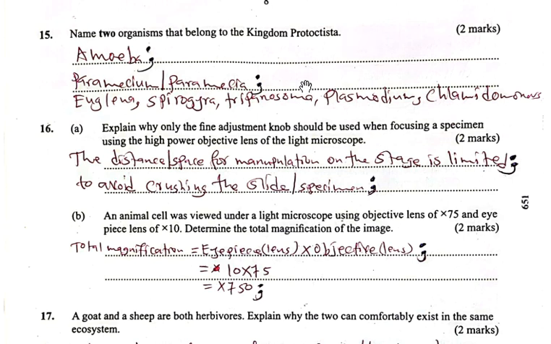Question 16. Explain why only the fine adjustment knob should be used when focusing a specimen using the high power objective lens of the microscope. This is because the space for manipulation of the stage is limited, to avoid crushing of the slide of the specimen, and the distance for manipulation of the stage is limited.